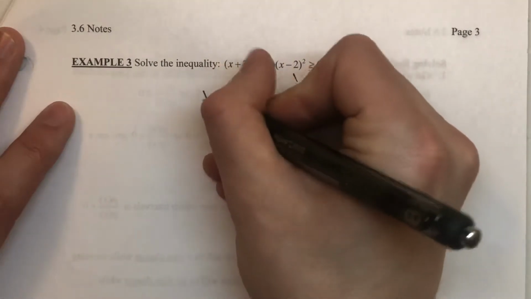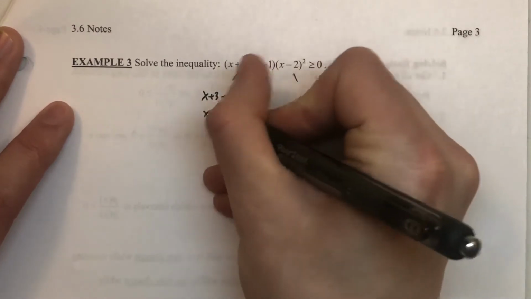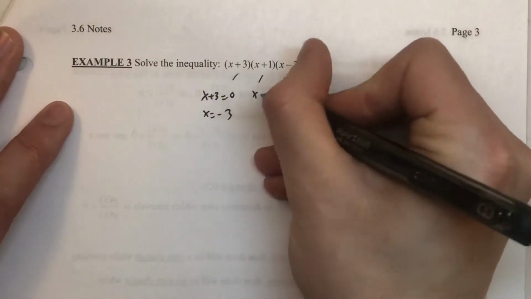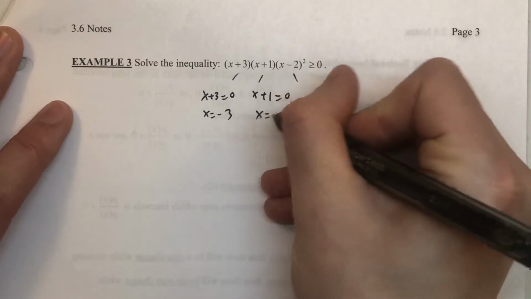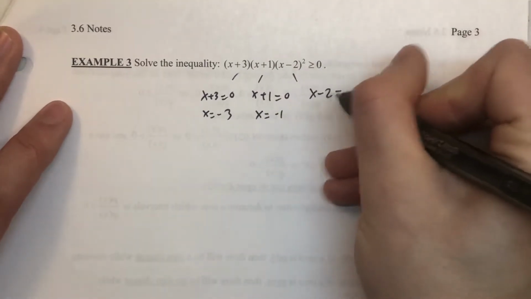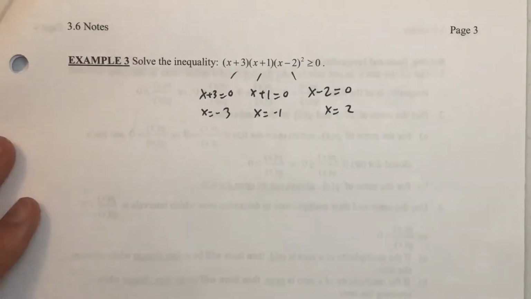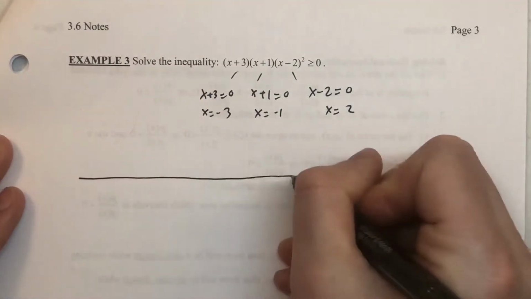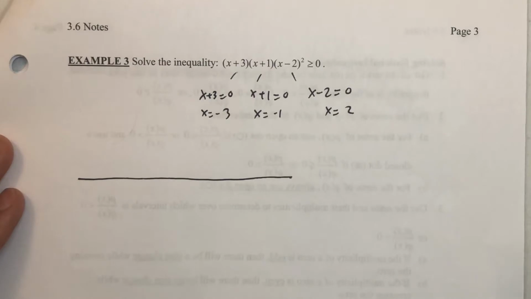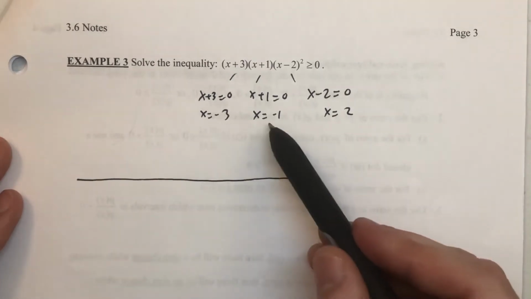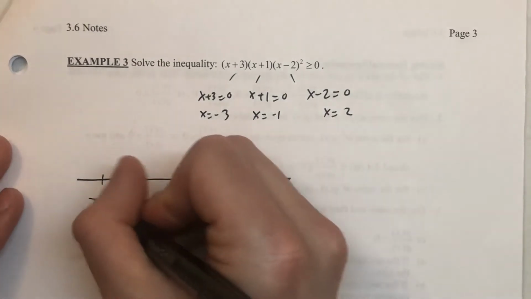X plus 3 equaling 0 will give us a negative 3. X plus 1 equaling 0 will give us a negative 1. And x minus 2 equals 0 gives us an x of 2. So with those points, make sure again you get them in order. They happen to be in order in this case. Negative 3, negative 1, positive 2.